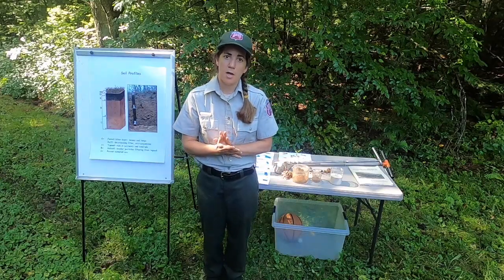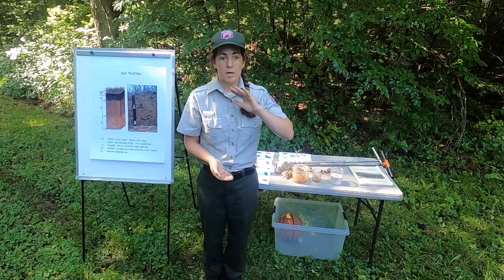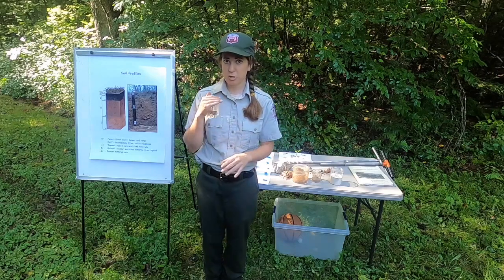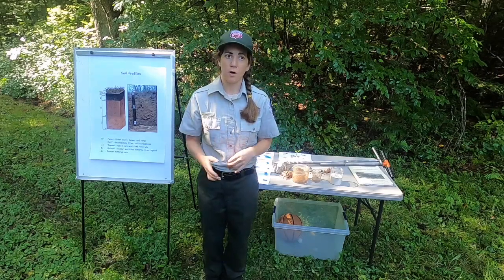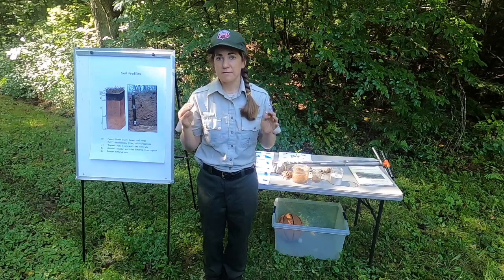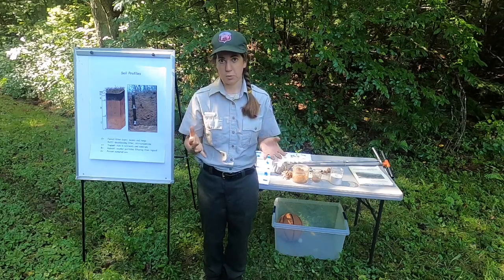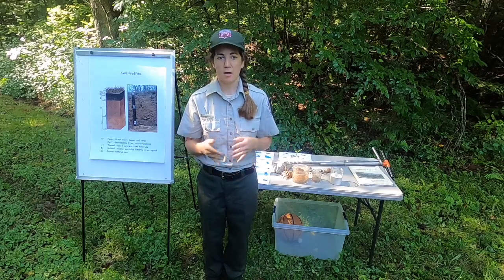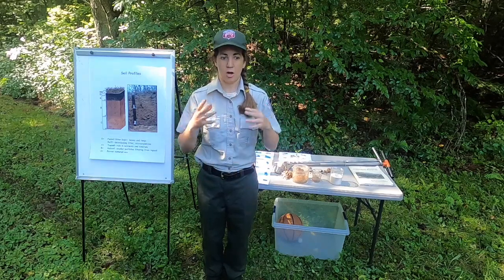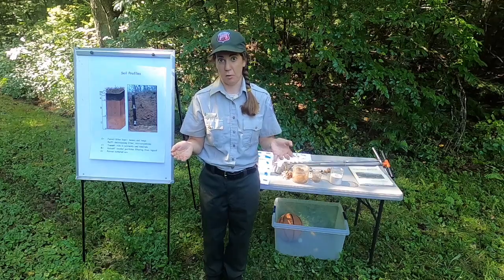And then time. So again, if you're building soil from the top and you're using decomposition and you're out in the forest and you have broken down leaves and needles and that's making topsoil, that's going to take way less time than chemical and physical weathering that's breaking down the parent material, which is the rocks.